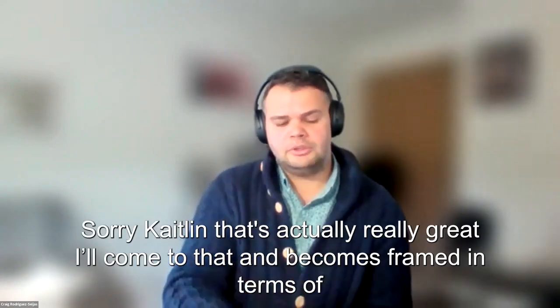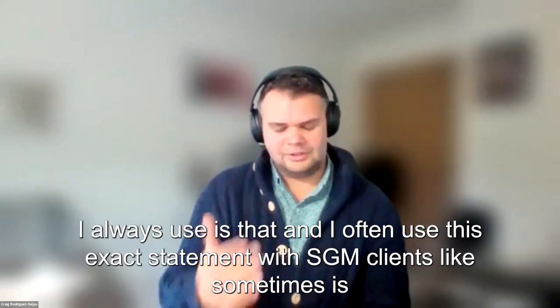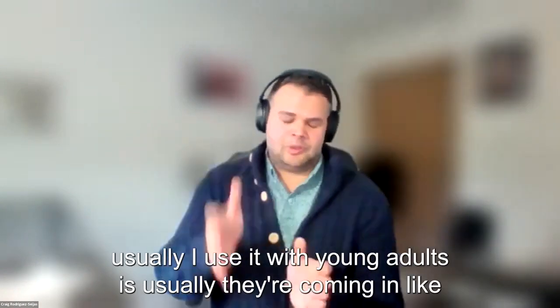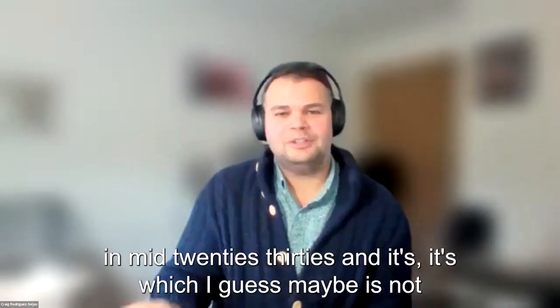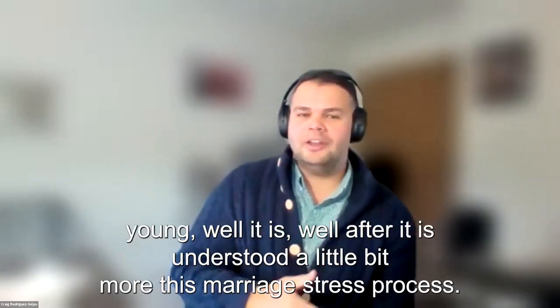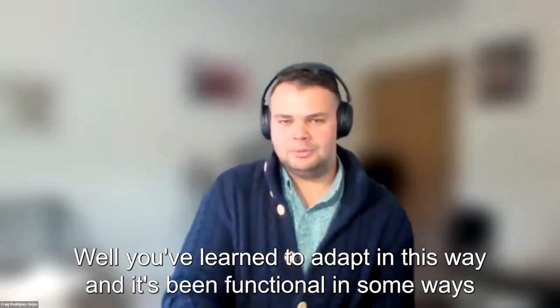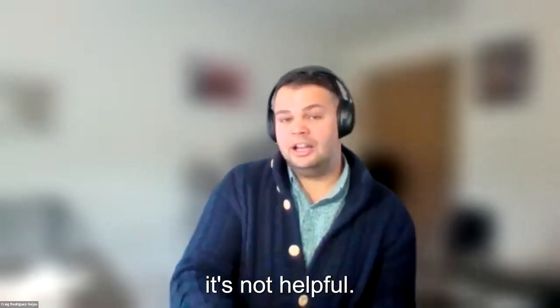If it's framed in terms of learning, the piece I always use, and I often use this exact statement with estrogen cancers. I usually work with young adults, so they're coming in mid-20s, 30s, which I guess maybe is not young anymore. The idea is, after we've understood a little more of this minority stress process, well, you've learned to adapt in this way. It's been functional in some ways, it's not helpful in some ways.